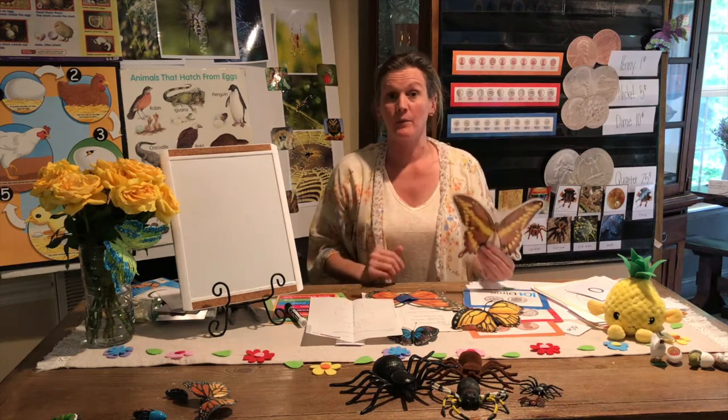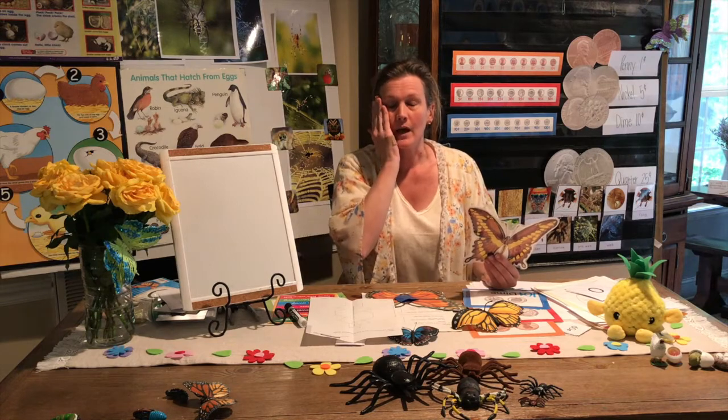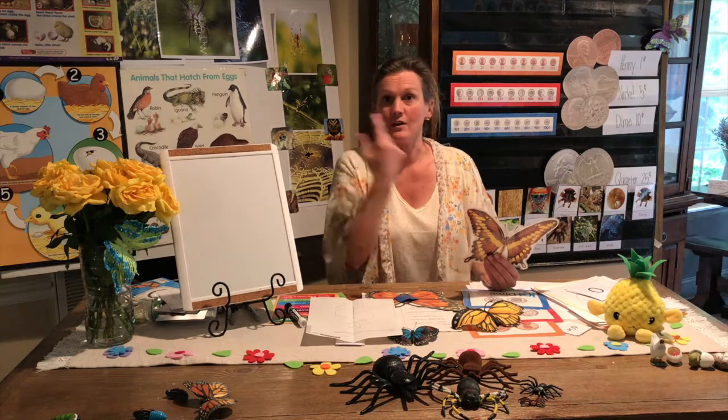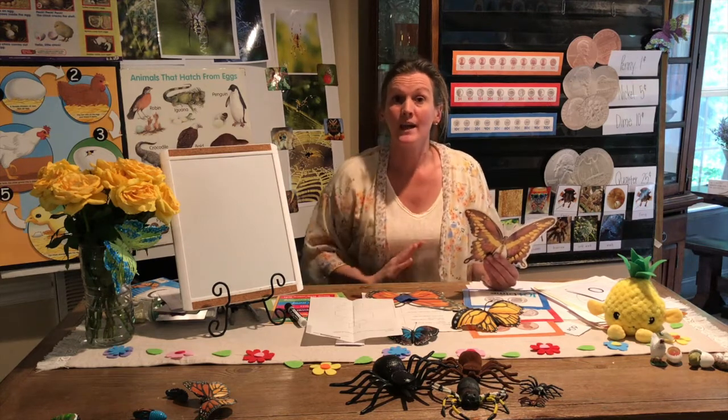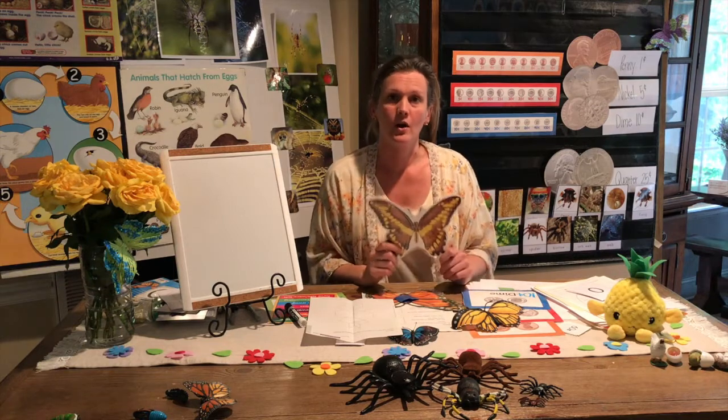If we took our body and we drew a line right down the middle, do we have an eye on the right and an eye on the left? Yes. Do we have an ear and an ear? Yes. So we are symmetrical. The right side and the left side are the same.